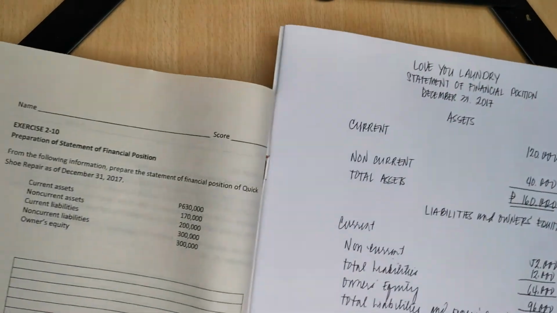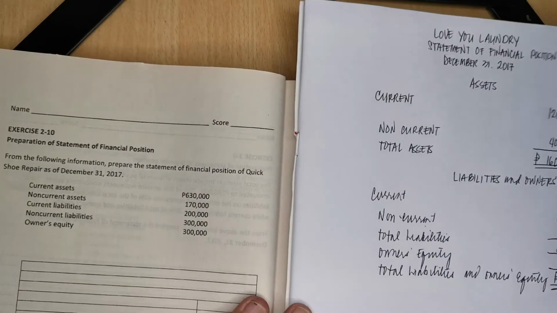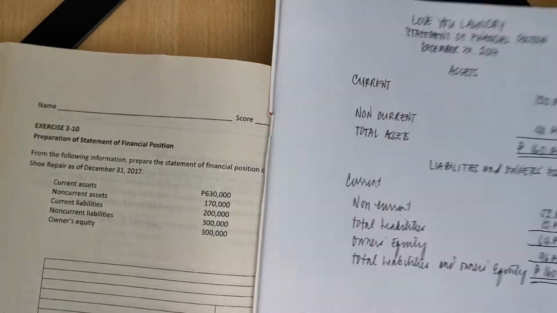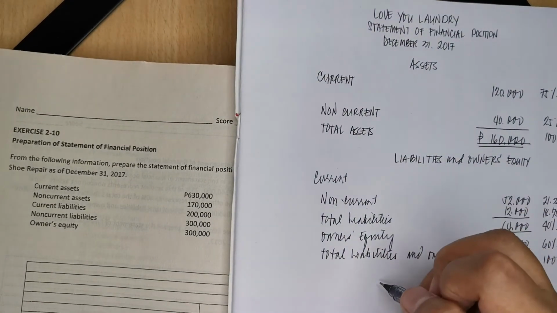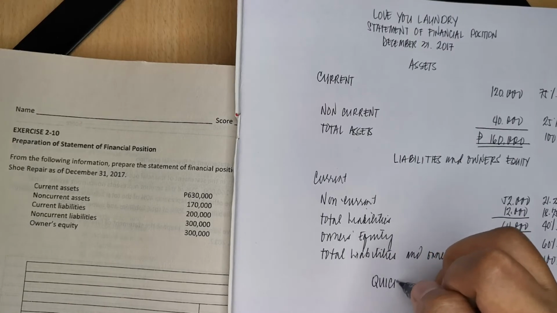Next one. So here we're going to prepare again the statement of financial position for Quick Shoe Repair. Okay, Quick Shoe Repair.